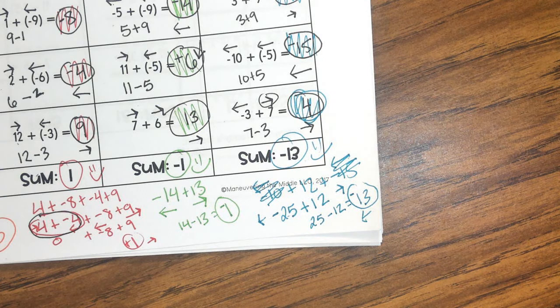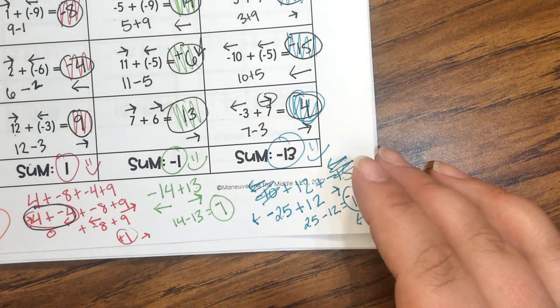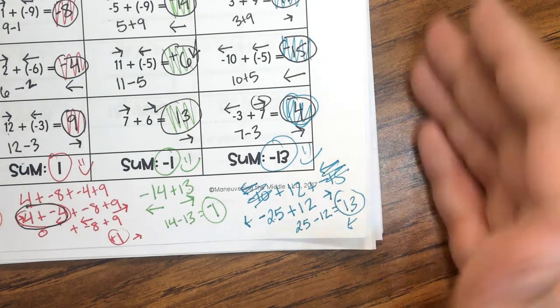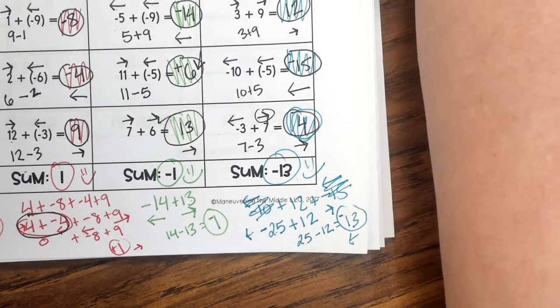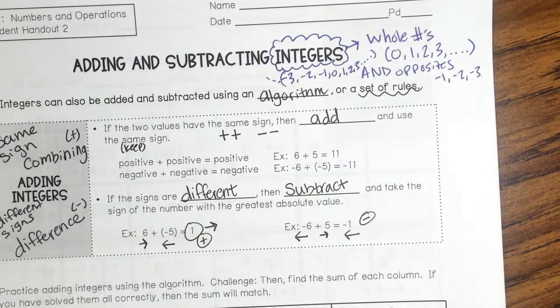So that was a lot of practice about adding integers. The back of this page is about subtracting integers, and I hope I can explain it to you in a way that is really similar to this. So it'll feel like you've only learned one thing, even though you've learned two.